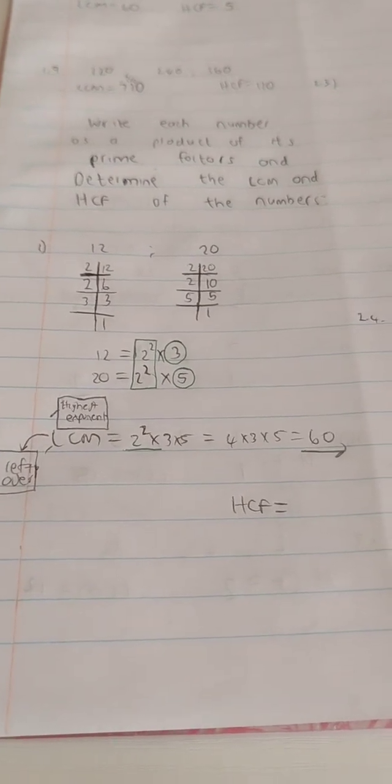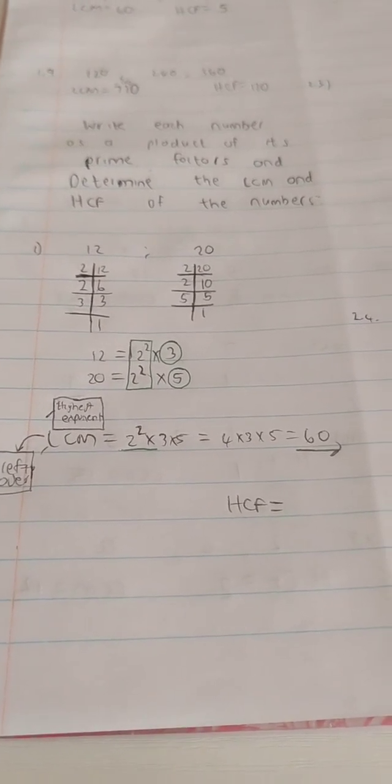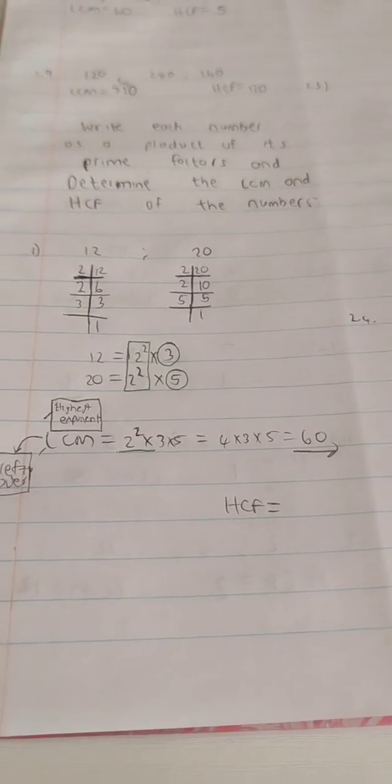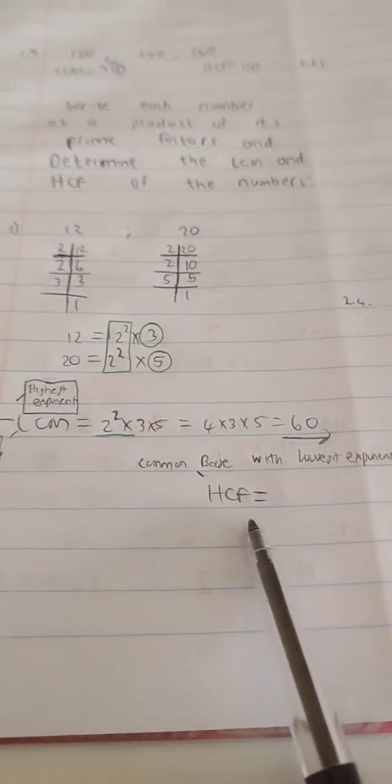Highest common factor. There's the product of prime factors for 12 and for 20. So what do we do this time round for highest common factor? Okay, so for highest common factor, we are very strict. It's only the common. We choose the common base here, but we choose the common base with the lowest exponent. Only. If you are not common, you are not chosen. If you are not common, you cannot be chosen.